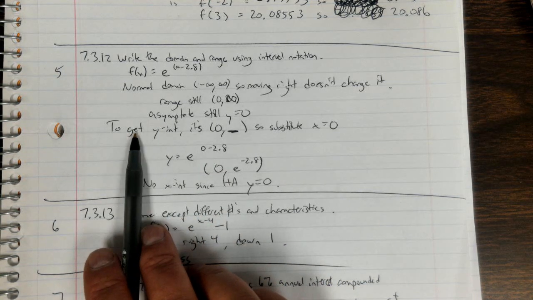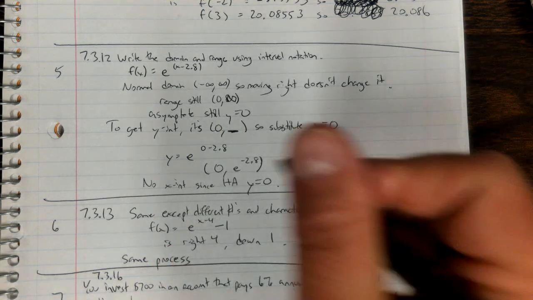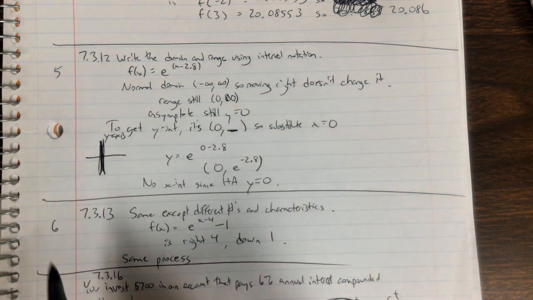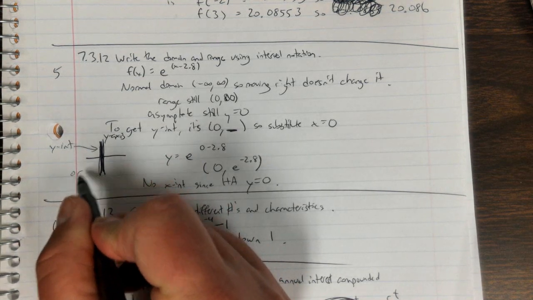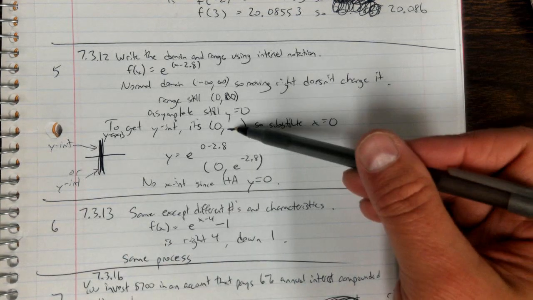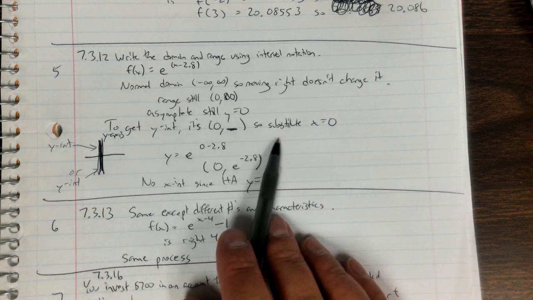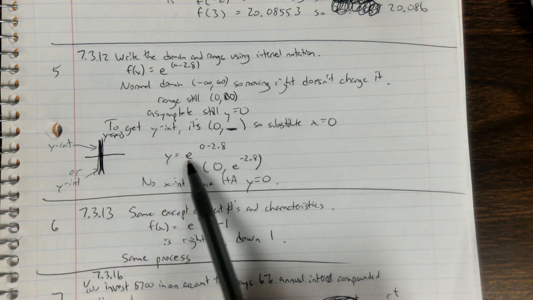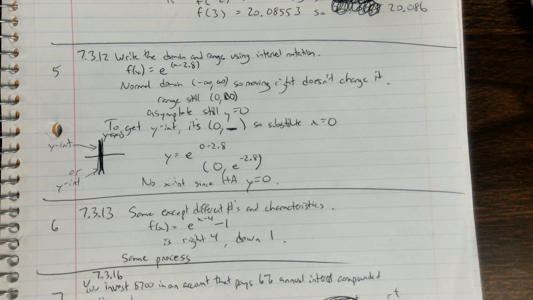Now to get the y-intercept, it's usually 0, comma a number, because it's on this axis right here. This is the y-axis. And so you might have a y-int there that's positive, or you could have a y-int there that's negative. So what you want to do in this case is just substitute x equals 0 into your equation. So you say e to the 0 minus 2.8, which is just negative 2.8.